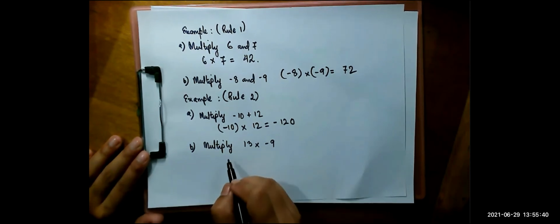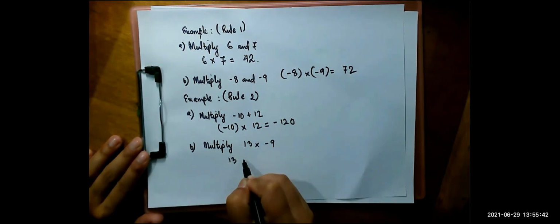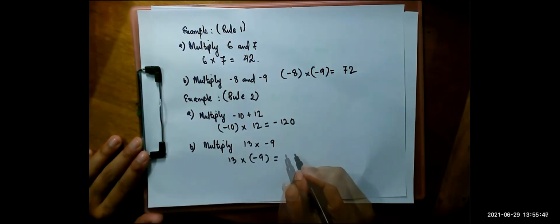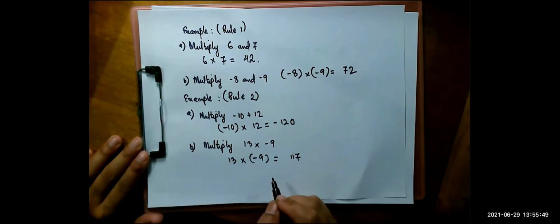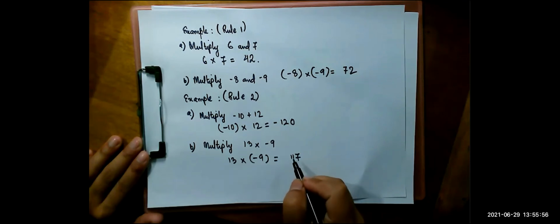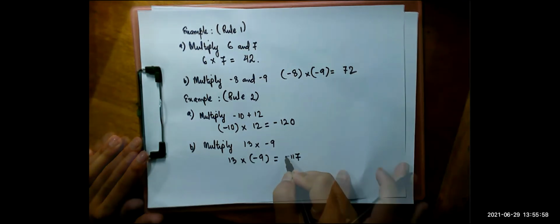Similarly, when we multiply 13 into minus 9, the product is 117. 13 has a positive sign and 9 has a negative sign, so they are opposite signs, which is why 117 will bear a negative sign.